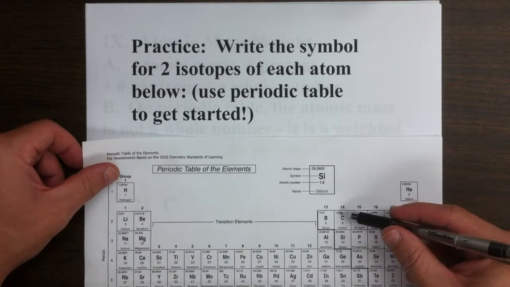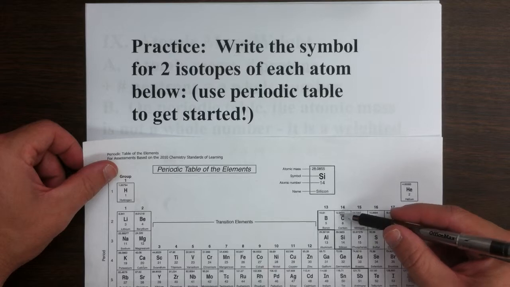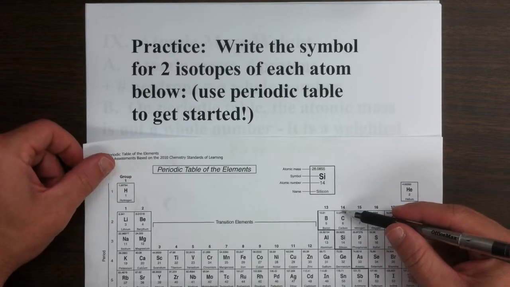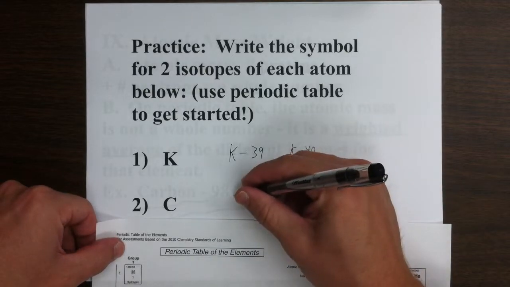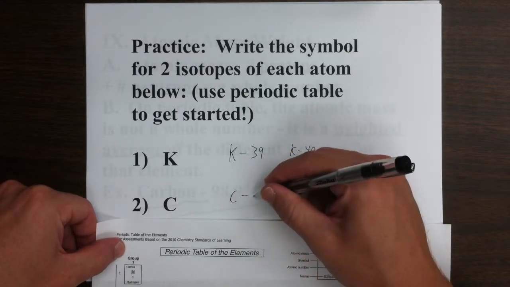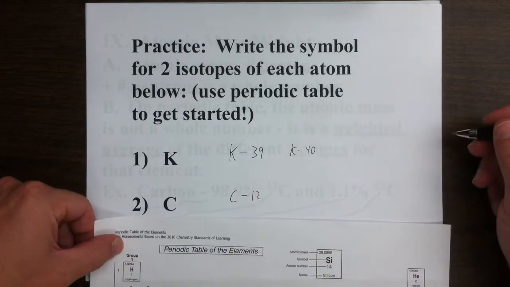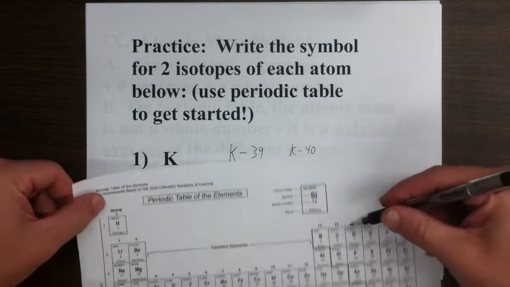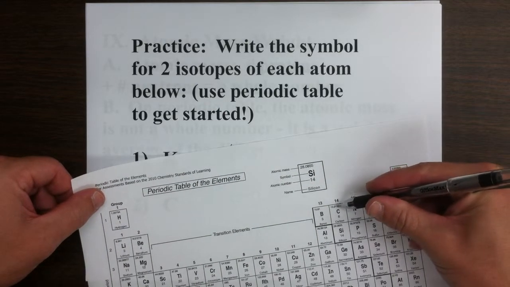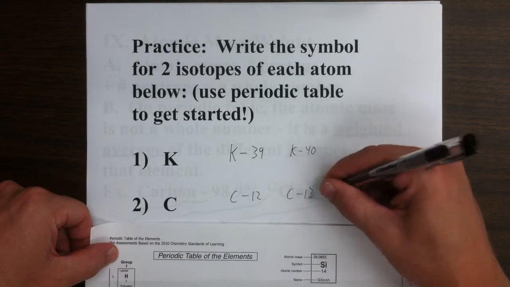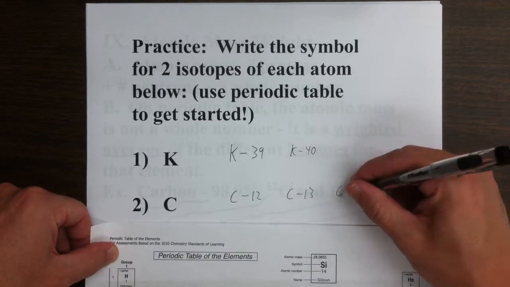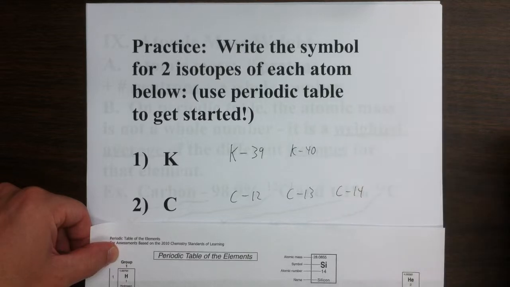Find carbon on the periodic table, atomic number 6, and we see that it has a mass of 12.0111. So our first possible isotope is going to be closest to that, C-12 for carbon 12. We want to go a little bit above that to get 1 more neutron, so we'd have C-13. And in fact, there is indeed a C-14.